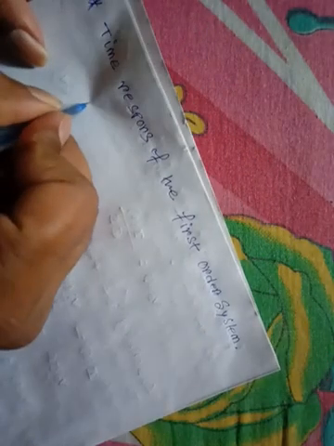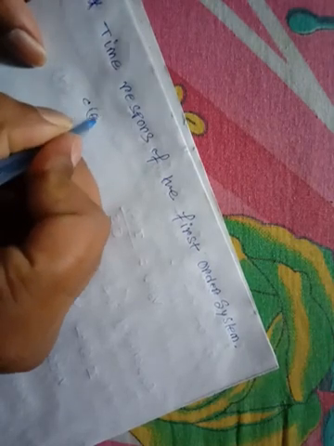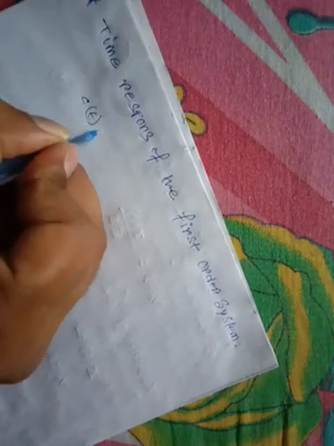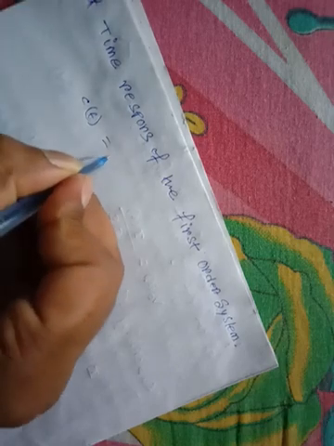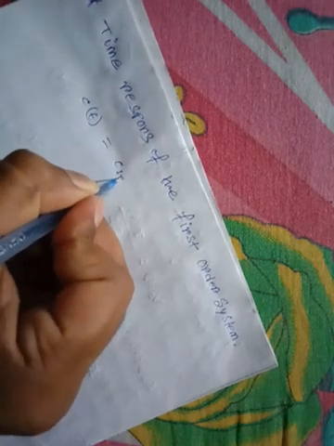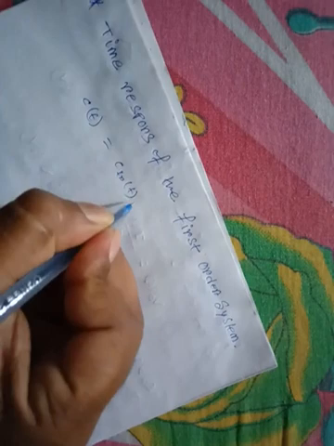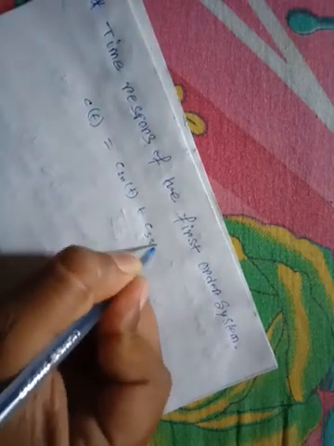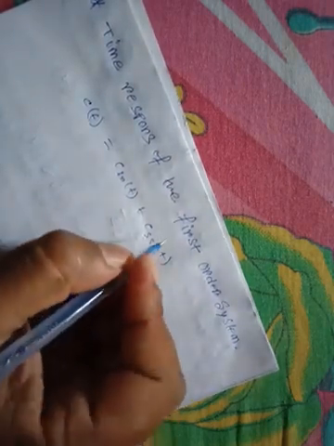Then there are the transient response and the steady state response. Transient response and steady state response together make the total response. Suppose c(t) is the total time response, which is equal to the transient response plus the steady state response.